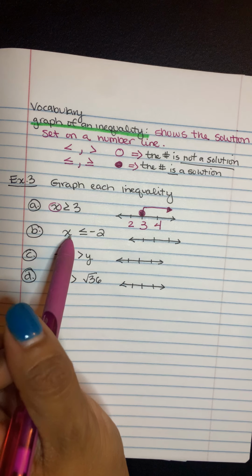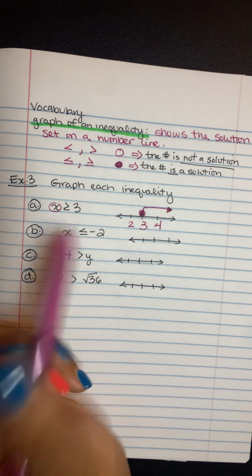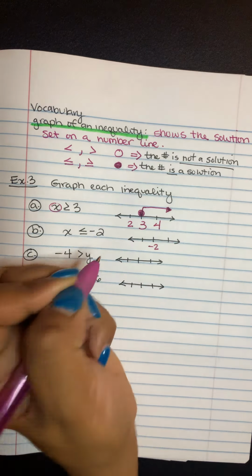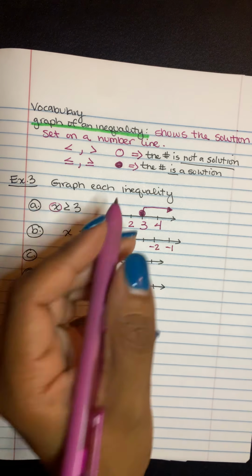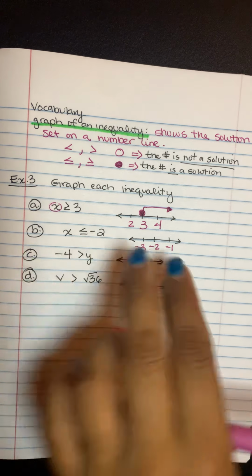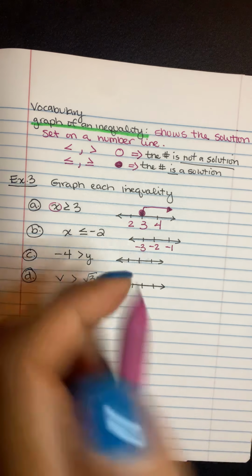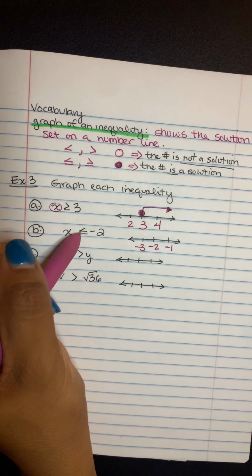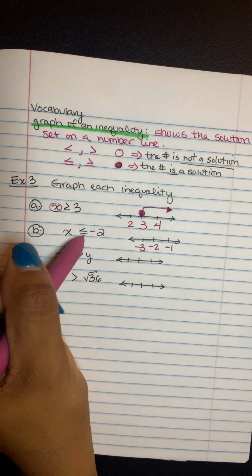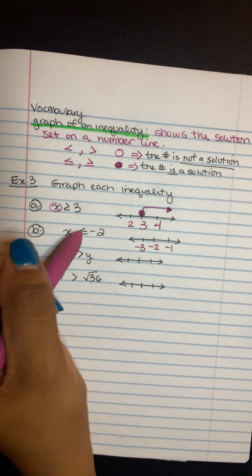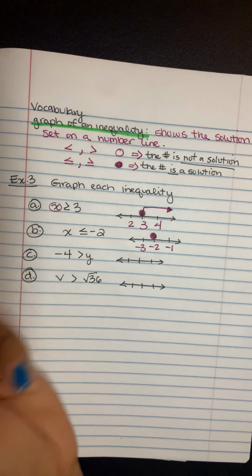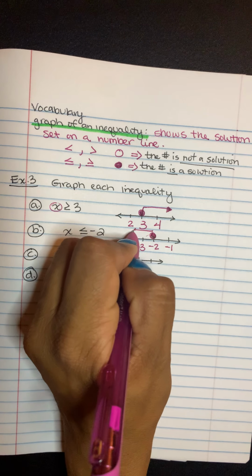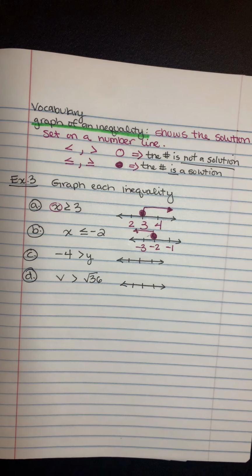We have x is less than or equal to -2. So we want to make sure we include -2. This is -1. Remember, we're dealing with negative numbers. So please do not switch the -3 and -1. Again, we're looking at this symbol. It's less than or equal to -2. So again, it's going to be a closed dot. All the numbers that are less than are to the left. Less than means to the left.